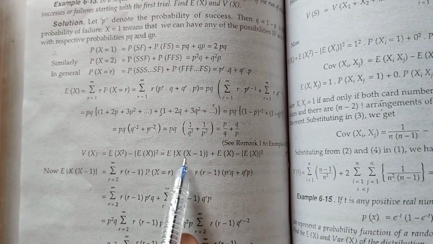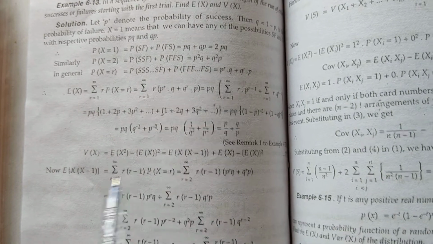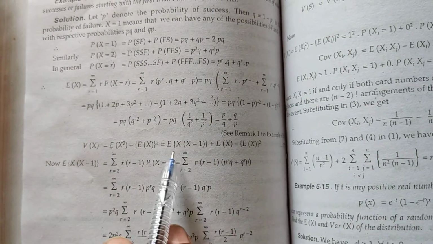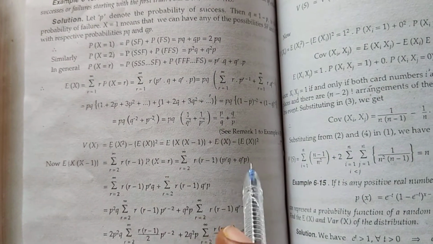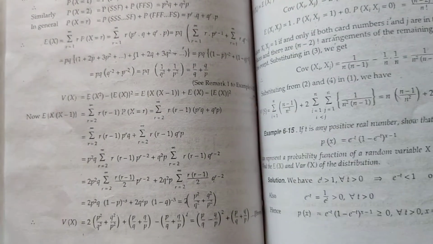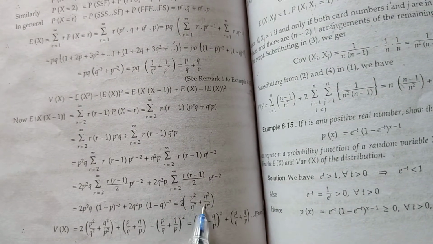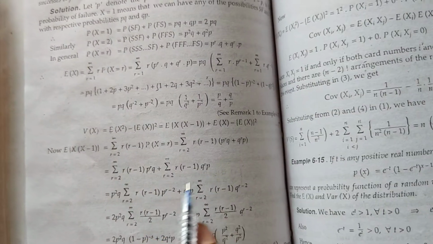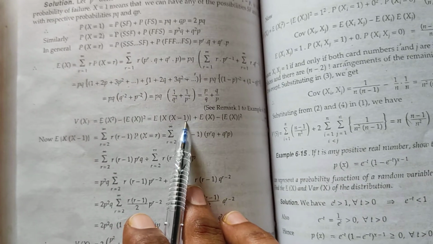Hope you understand this. You expand this, multiply it and then cancel it, so that you will get expectation of x square only. Now expectation of x into x minus 1 can be written like this, which is nothing but finally we will get like this, 2 into p square by q square plus q square by p square if you expand this, and finally variance of x is equal to, and expectation of x into x minus 1 is there, na?